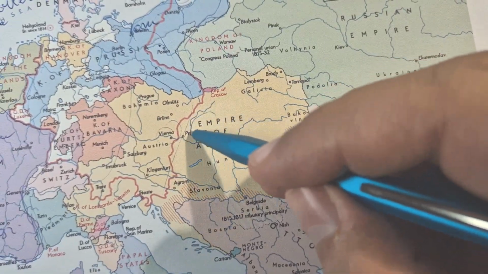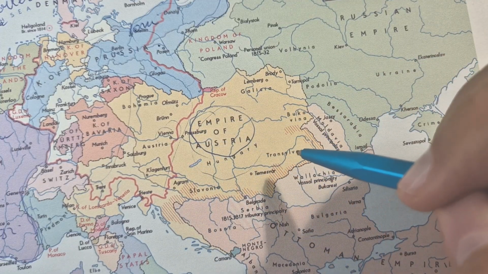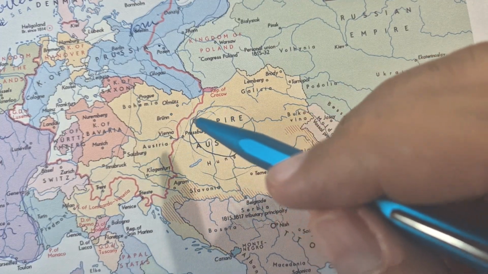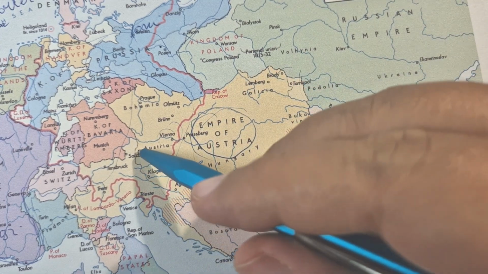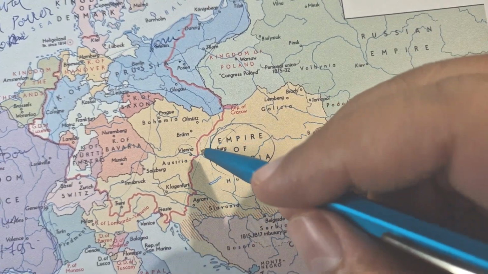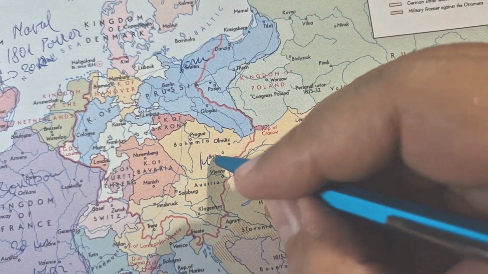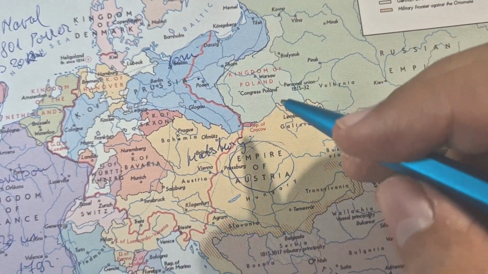Empire of Austria and Hungary, with yellow, orange. A multi-ethnic empire ruled by the Habsburg family.